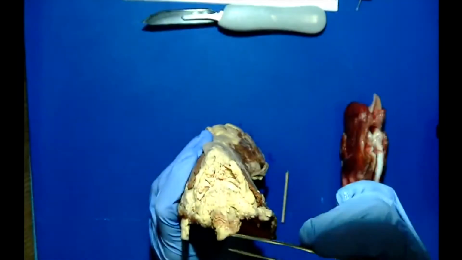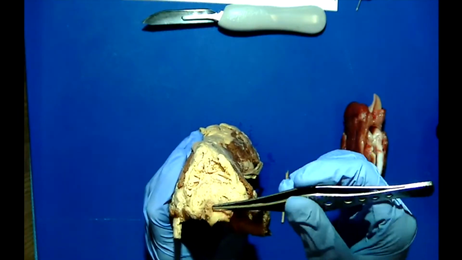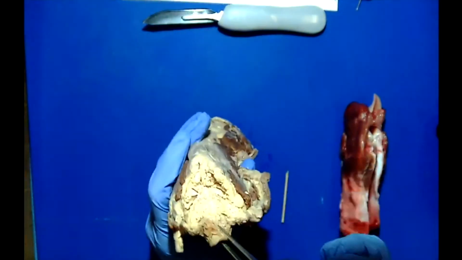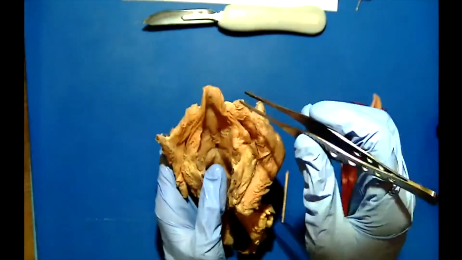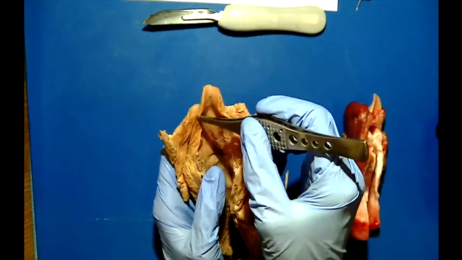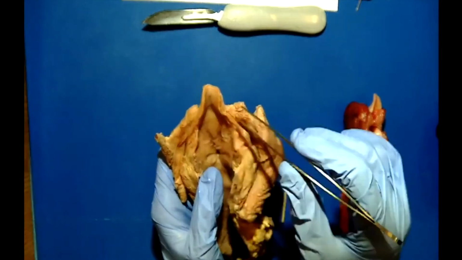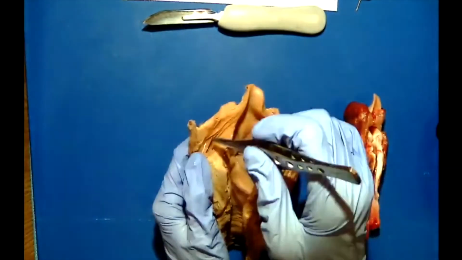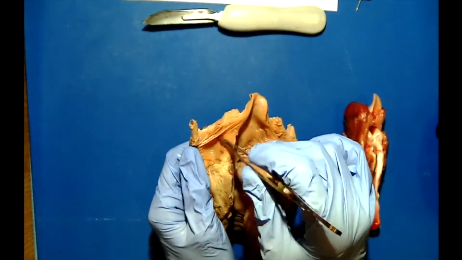Here you have your epiglottis, and although this is quite fixed, you can see the mucosa covering that epiglottis. Okay, so remember, pre-epiglottic space: we have our epiglottis here, and then lateral to that on both sides we have our aryepiglottic fold. And since we have it open here, what you can see lateral to that now is your piriform sinus.